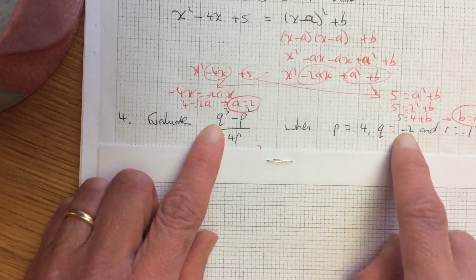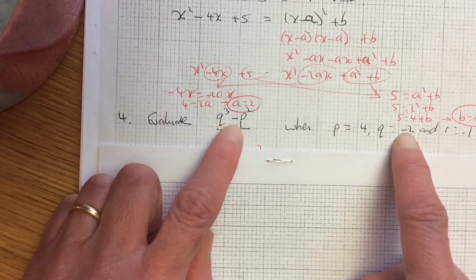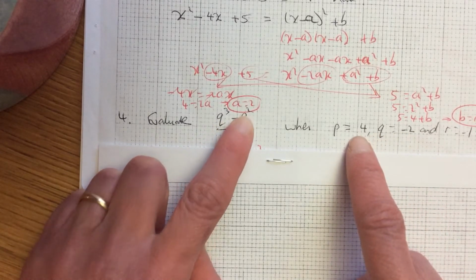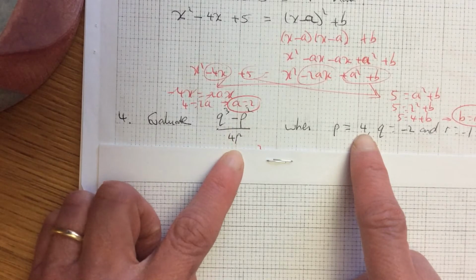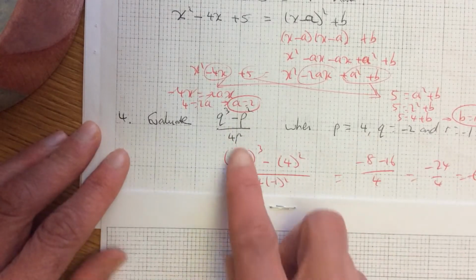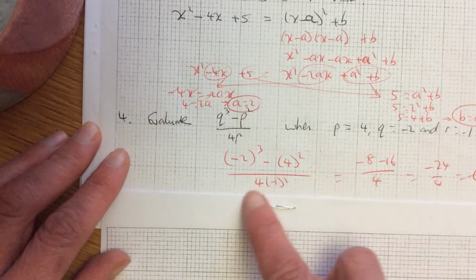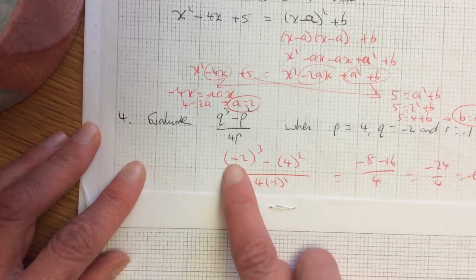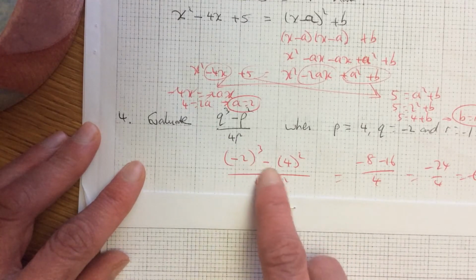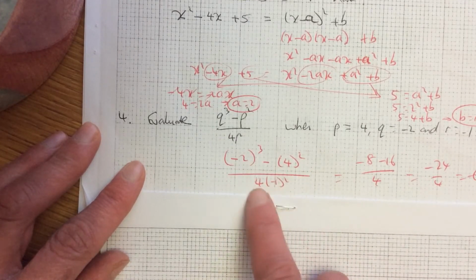Question 4, evaluate just means work out. Q is minus 2. So minus 2 cubed, take away p squared, take away 4 squared, divided by 4r squared. So 4r squared, and just putting your numbers in. So it's minus 8 minus 16 over 4 times 1.